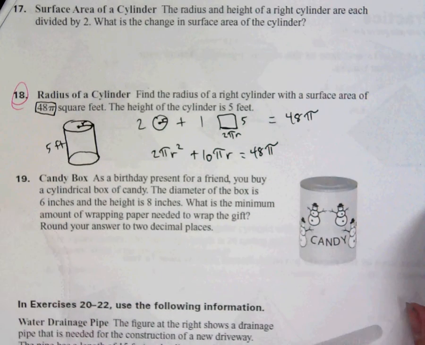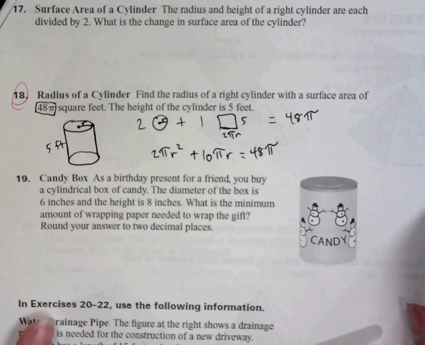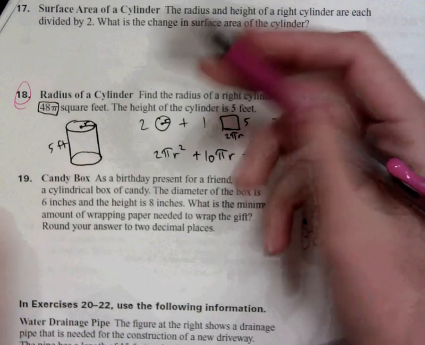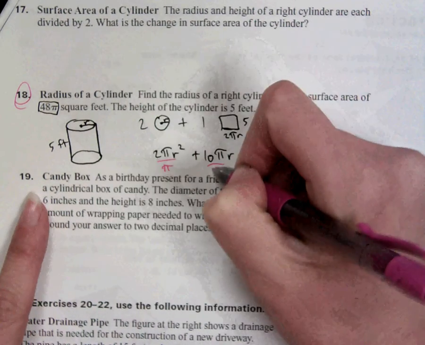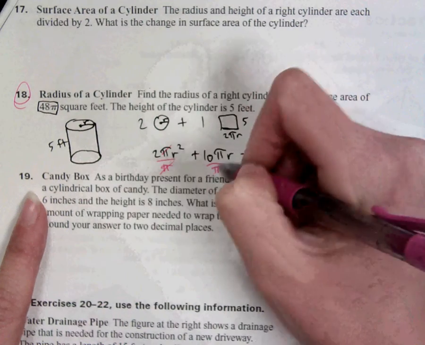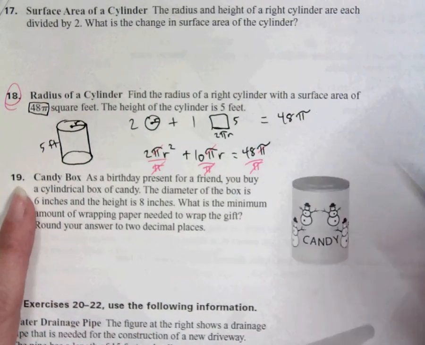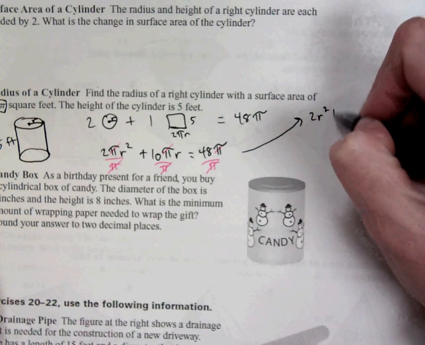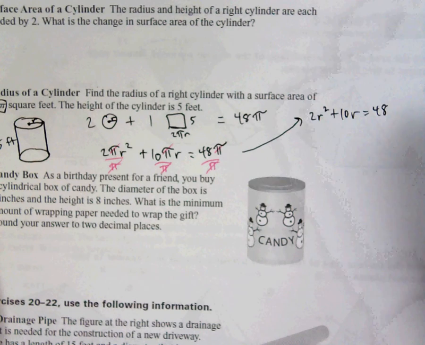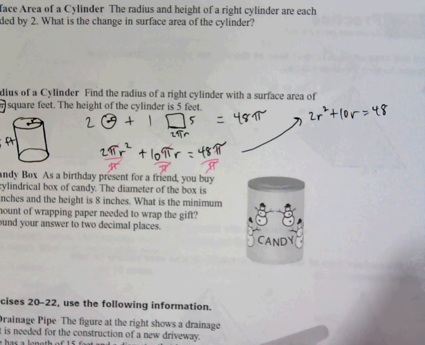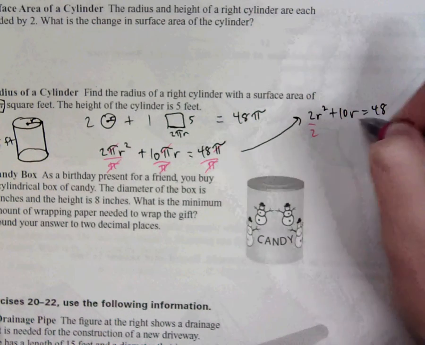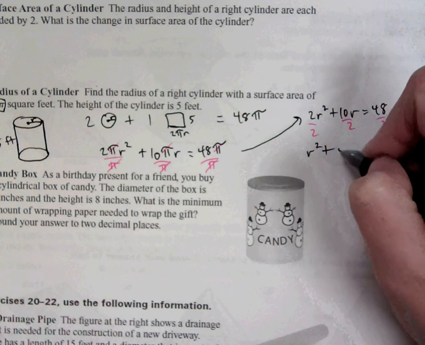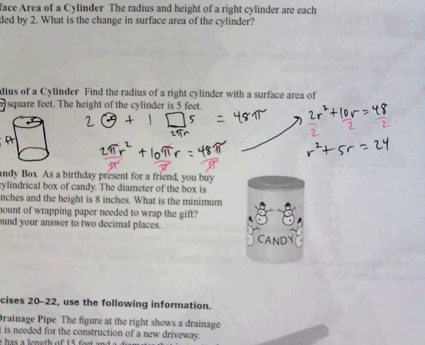Now, I'm hoping there's some things you notice that I could actually divide out here. I could divide absolutely everything by pi and get rid of pi right away. If I divide everything through by pi, it makes life easier right away. So I'm already to 2r squared plus 10r equals 48. And again, I'm hoping you can see actually there's something else I can divide through by all these too. Making life a little bit better, we've got r squared plus 5r equals 24.